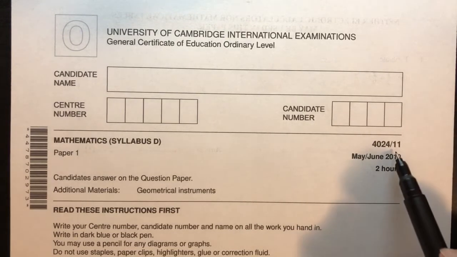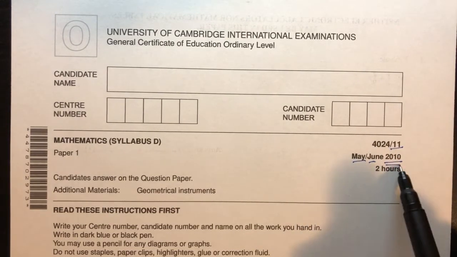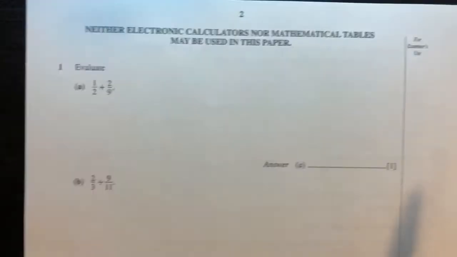This one is paper 1-1 of May and June 2010. Let's go on to question number 1.